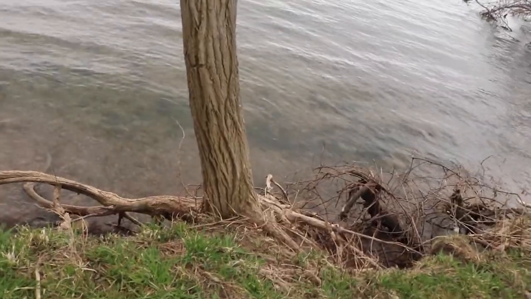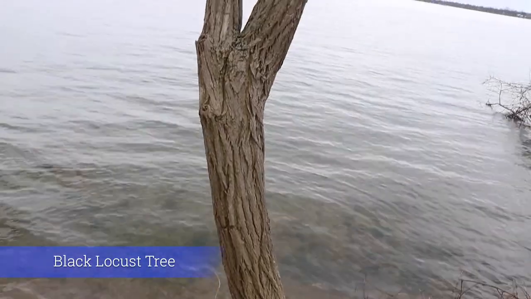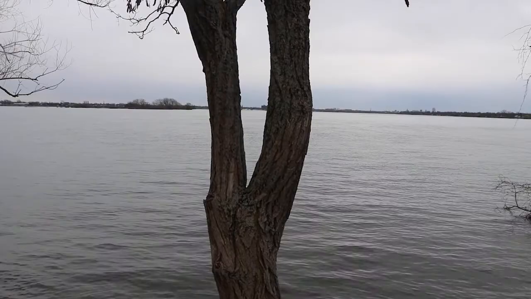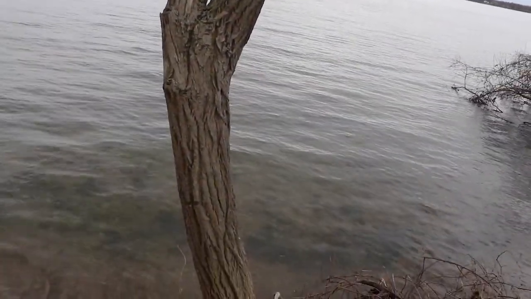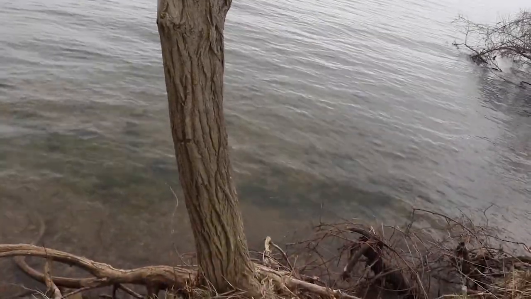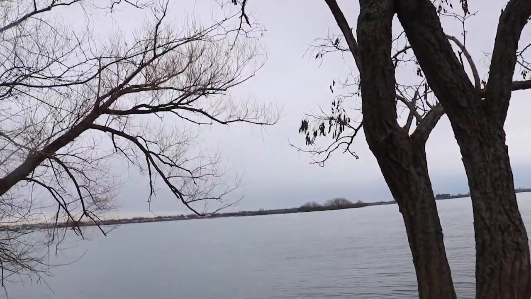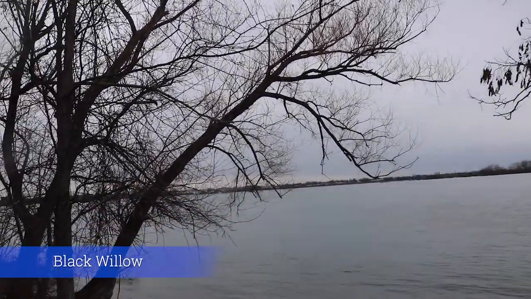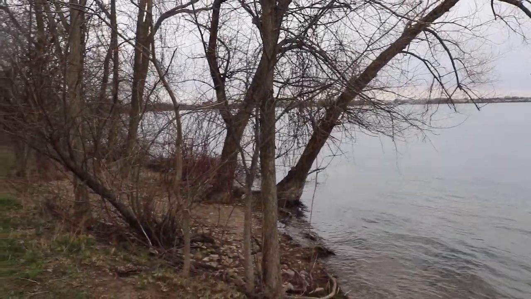And this tree is a locust. And this is our naturally occurring locust in wetter environments called a black locust. The bark is deeply furrowed, and the fruiting bodies are undeniable when you find them. And then we're also surrounded here on the edges with black willows. Again, a tree that typifies very wet environments. Lots of willows and locusts in this immediate location.